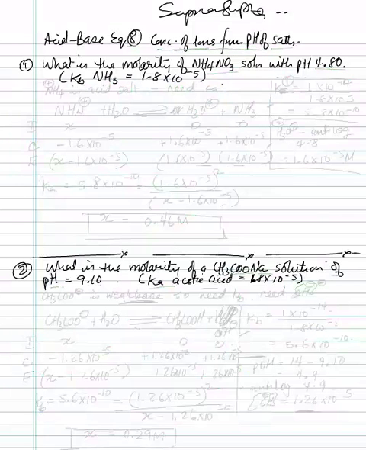The concentration of ions from pH of salts. This is the reverse of acid-base equilibrium 7, Pencast 7, because in Pencast 7 we were trying to calculate the pH, but now we're going to calculate the concentration of ions, so we're going the other way around. What is the molarity of ammonium nitrate solution with a pH of 4.80? And the Kb is given to us, which is really a good idea.